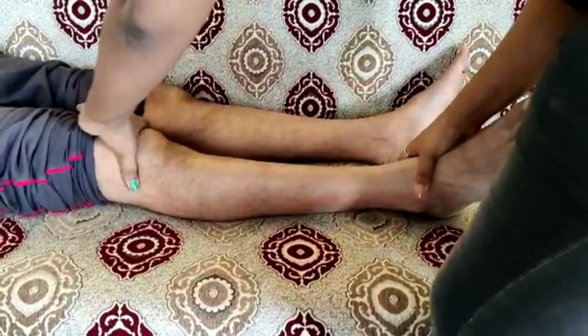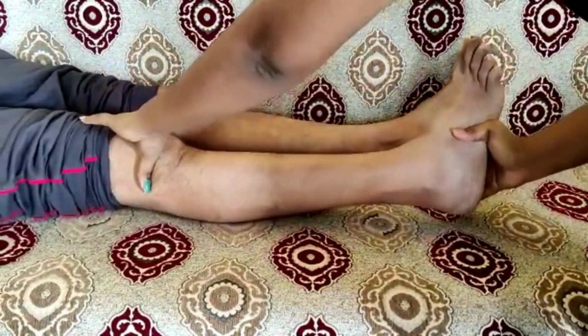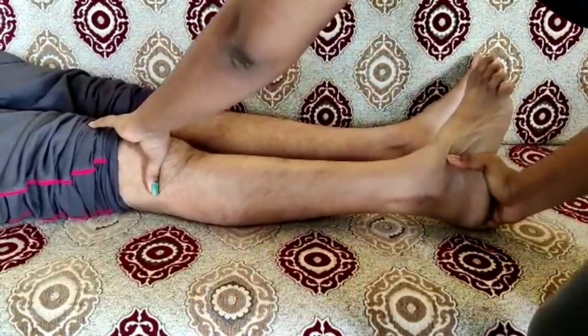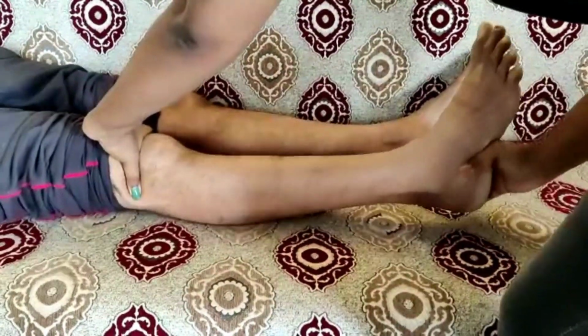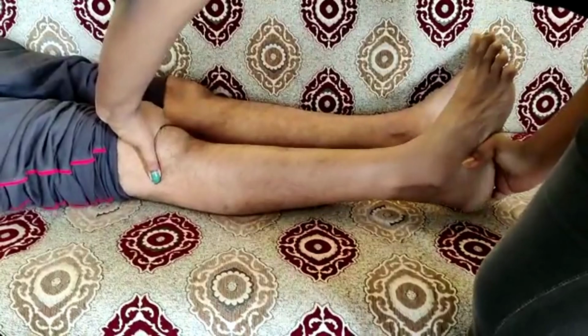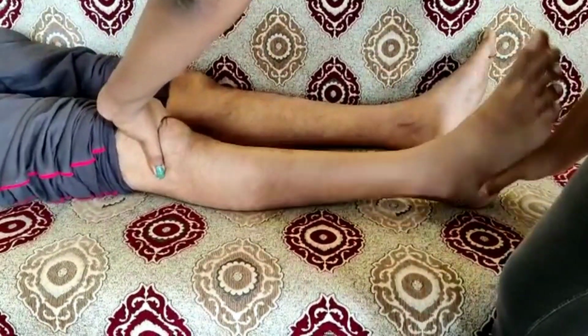With fully stretched legs, rotate the tibia medially and bring the knee to extension, and repeat a couple of times. To test the medial meniscus, bring the knee to full flexion and laterally rotate the tibia. Positive when there is pain.